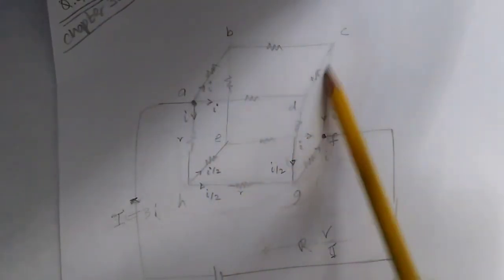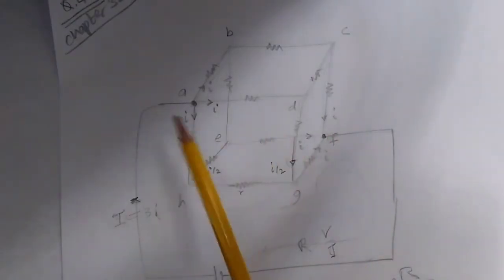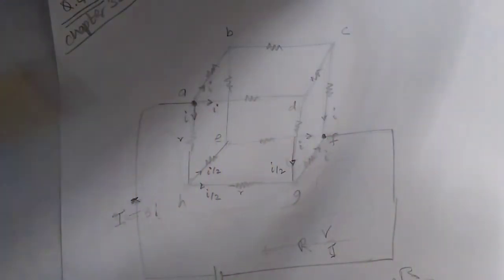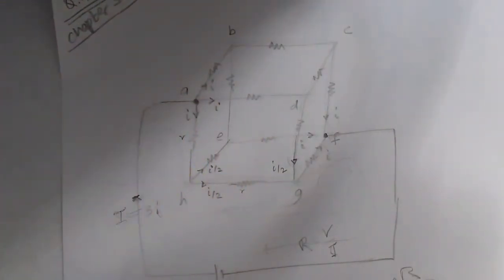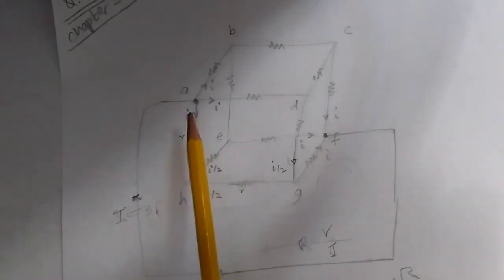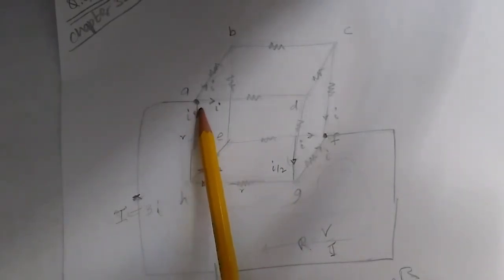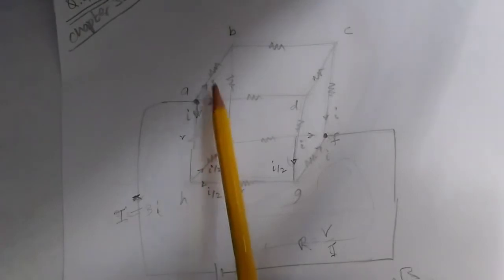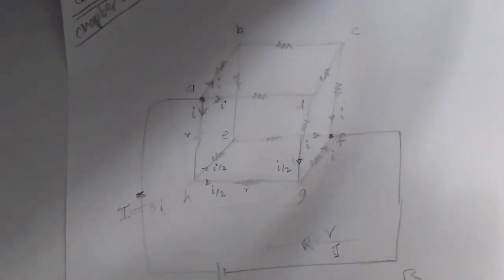So no matter how you look at this, if you're looking from A and going into these three branches, they are equal paths. Because of this, if there is current I flowing in this, then there is a current I flowing here and a current I flowing here. And there is another symmetry.